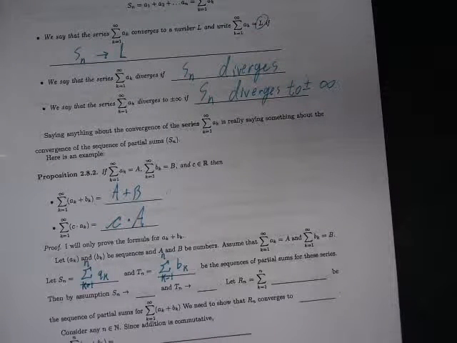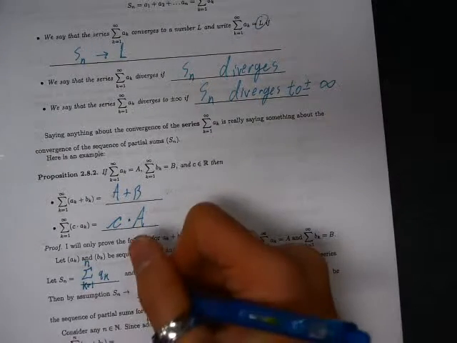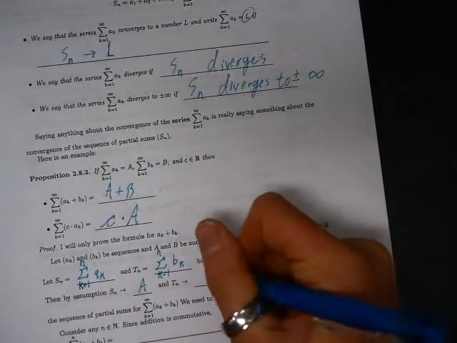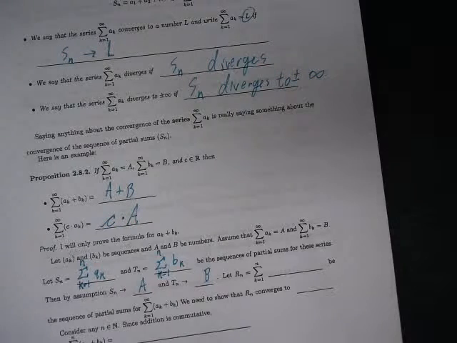Nice. All right. So by assumption, then, what can you tell me about the limit of Sn? Converges to a. What can you tell me about the limit of Tn? Converges to b. Okay, so we've unpackaged all of the hypotheses there. And we want to prove something about the infinite series of things that look like ak plus bk.